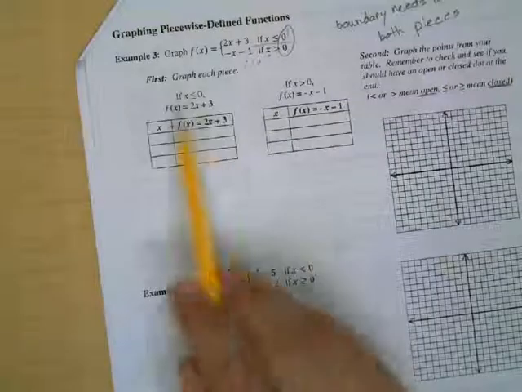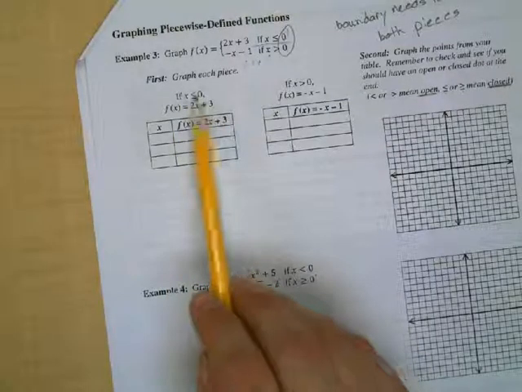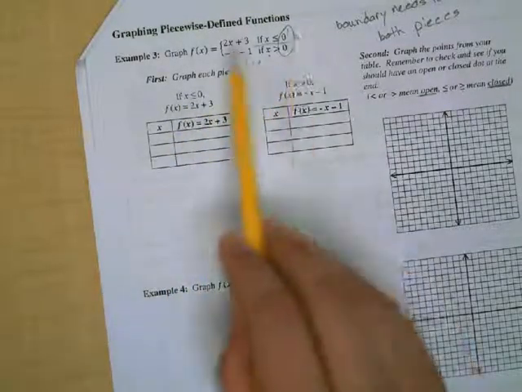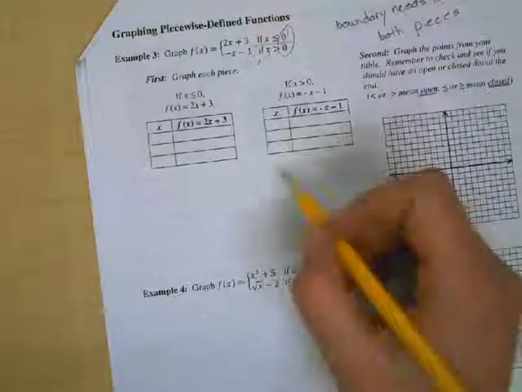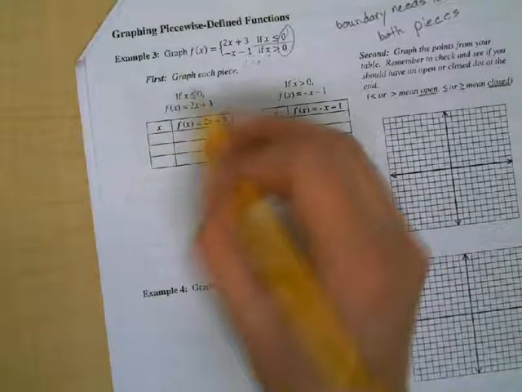Okay, so when we go to put this in here, if x is less than or equal to 0, we use the 2x plus 3. That's what our parent function up here, or our piecewise function, sets. So when I pick my x values, I'm going to start with the boundary for both.